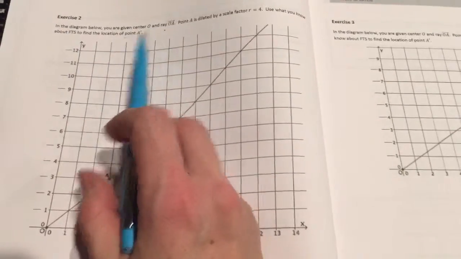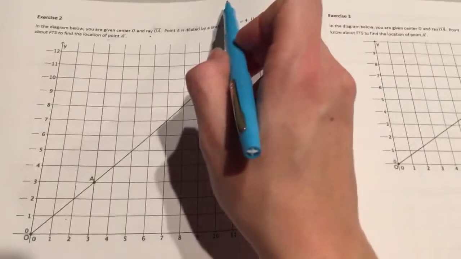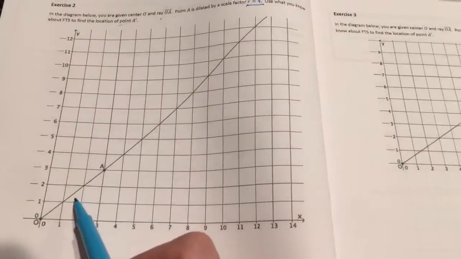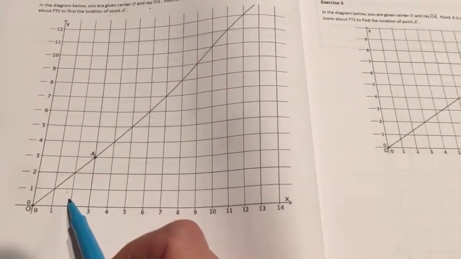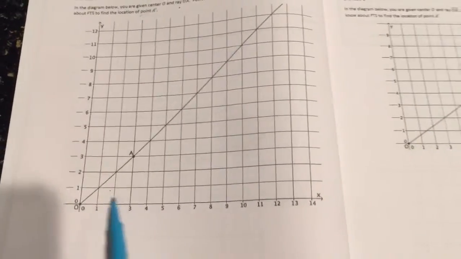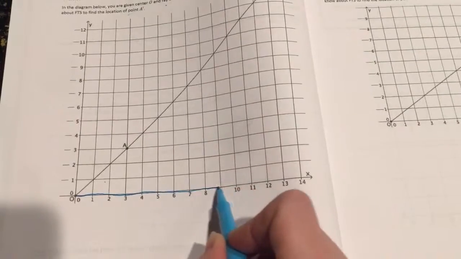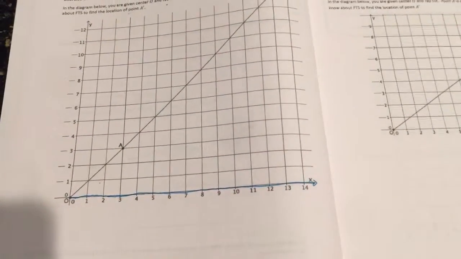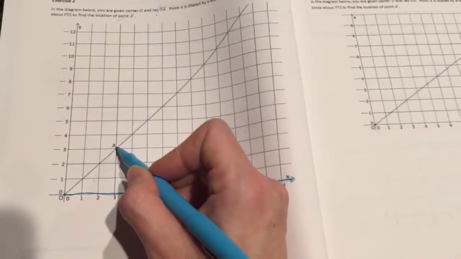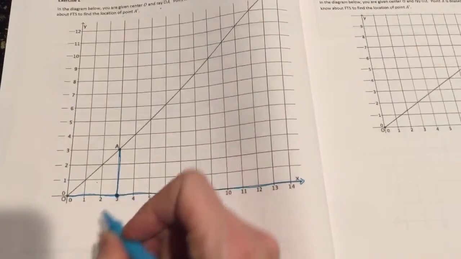Here we have our center point O and ray OA, and it says we have a scale factor of 4. So we're going to use what we know about FTS to find the location of point A prime, just like we did in example 1. I'm going to start here, creating my new ray from center point O along the x-axis, and drop a vertical from point A down to 3.